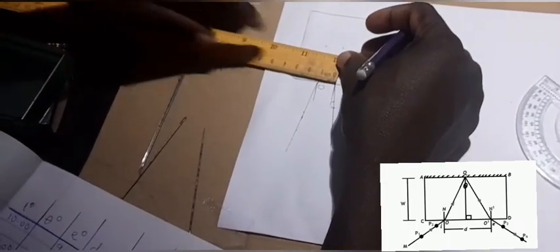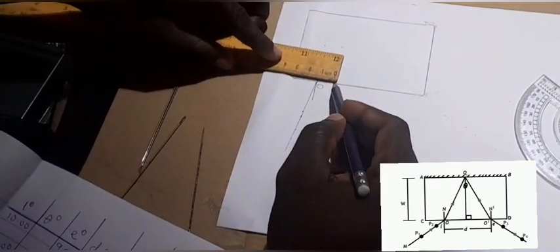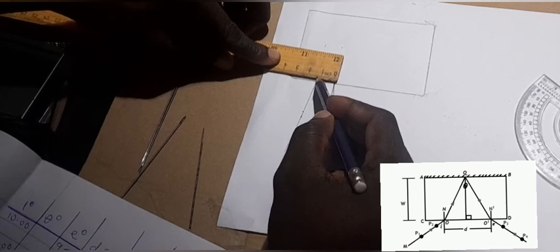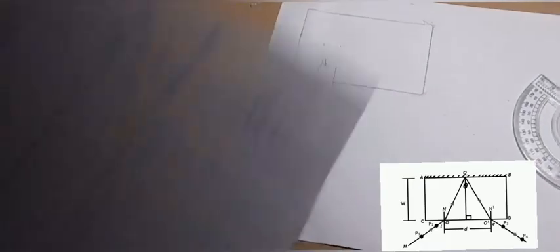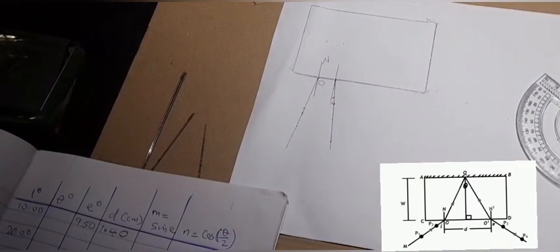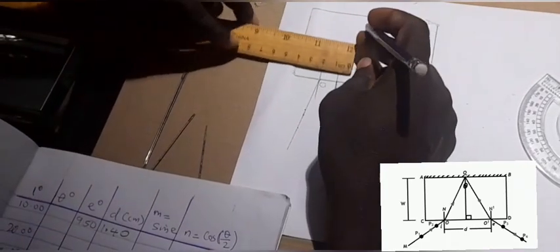So this is 0, this is 1, 0.1, 0.2, 0.3, 0.4, 1.4. So my D is 1.40. Now the next thing we have to do is to get the midpoint of this line here. 1.4 divided by 2 will be the midpoint. So I'm going to do 1.4 divided by 2, that's 0.7. So on my ruler, I'm going to measure 0.7.